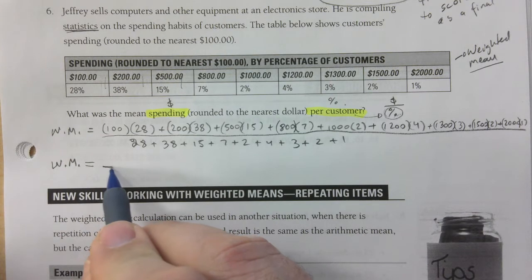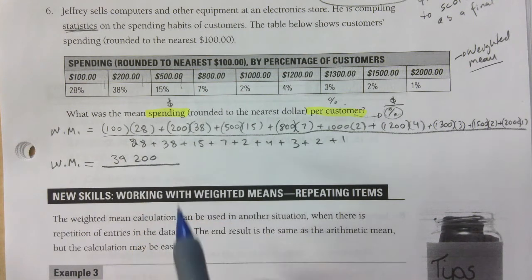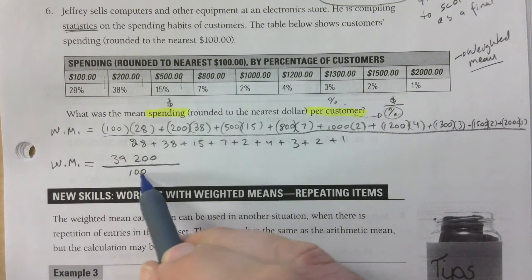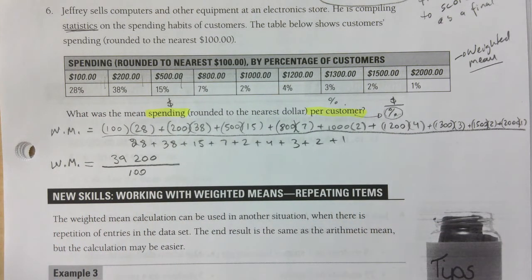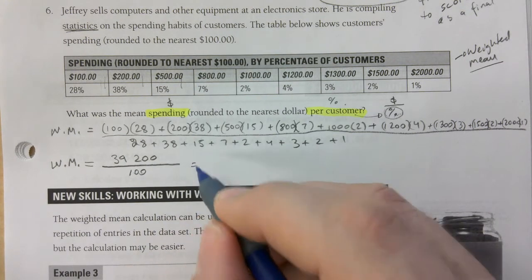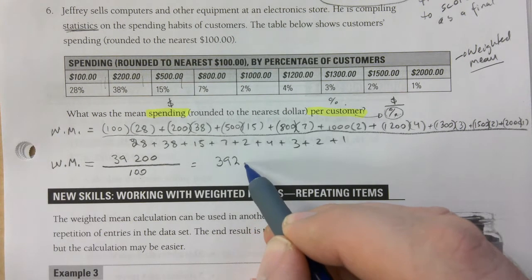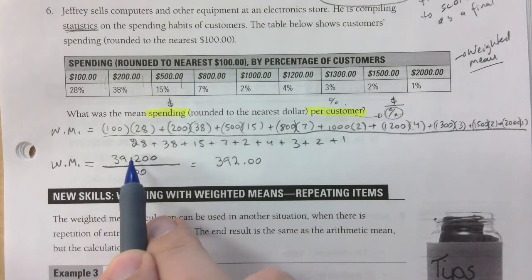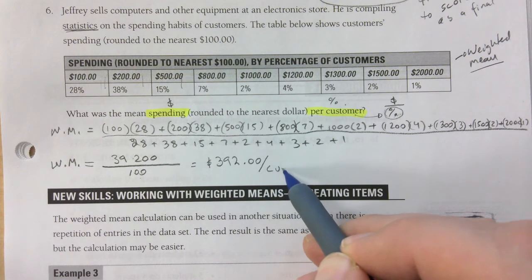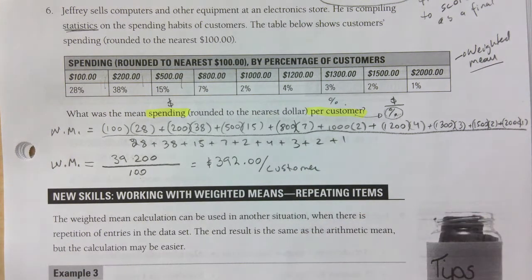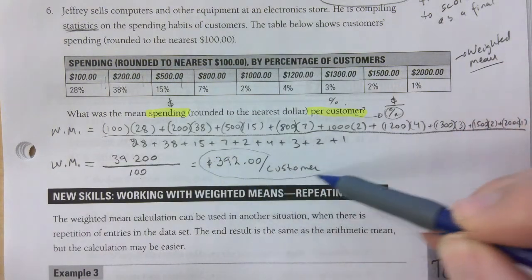All right, drum roll. The top should get you 39,200. And the bottom 100, which shouldn't be a surprise, right? We're expecting, if they're talking percentages, right, and to represent your customers, that it should add up to 100. So when you divide these, you get 392 exactly. But this is dollars, right? Like the top number is actually dollars. And this is per customer. Okay? So you've got to make sure you have your units right at the end.